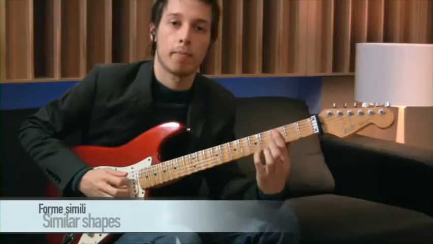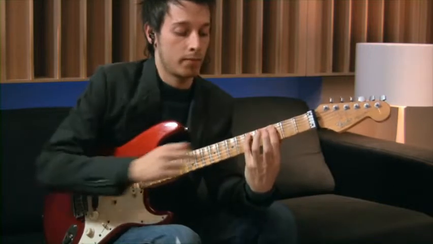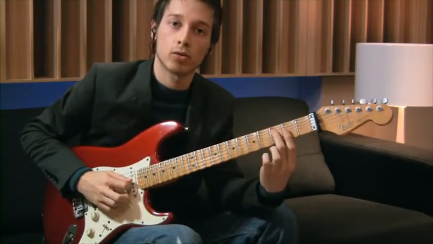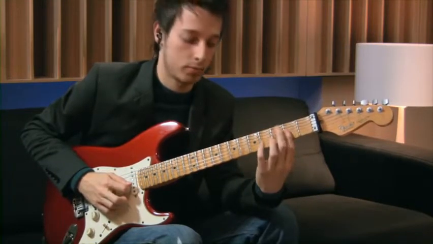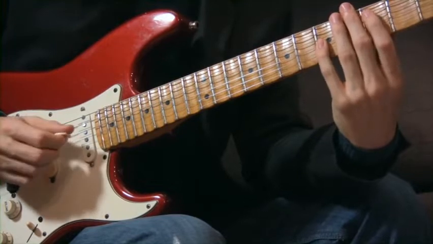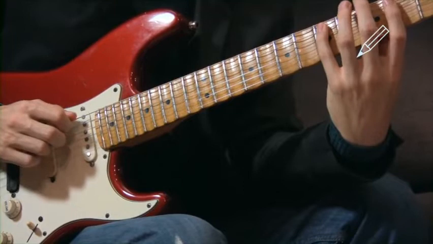Let's see an example of position changing with the D minor 7 arpeggio. Starting from the minor 7th with the forefinger. Connect with the little finger, picking down and down again. Picking up on the C and pull off. Again, up and up.